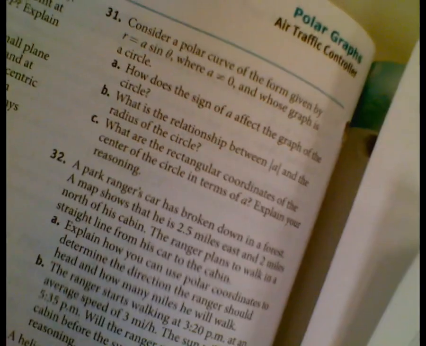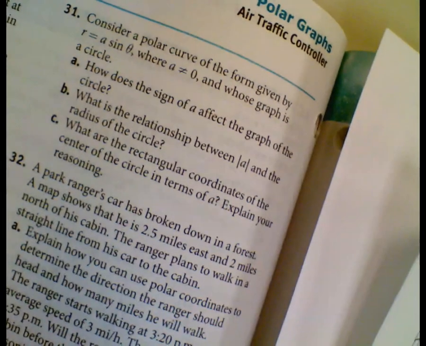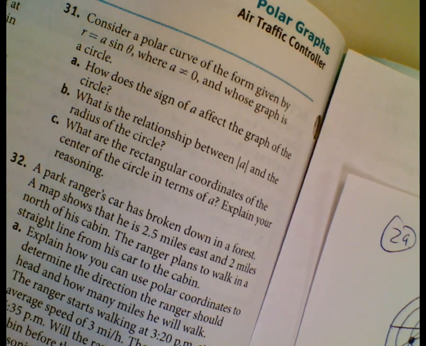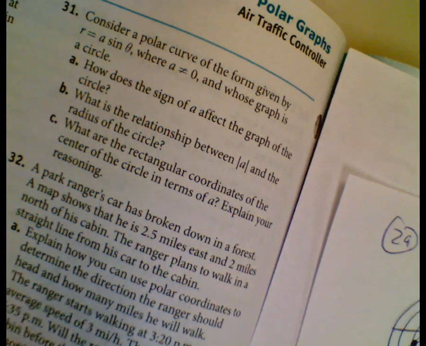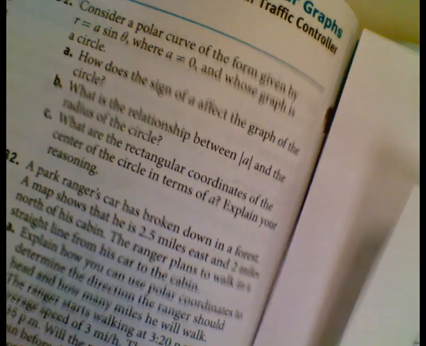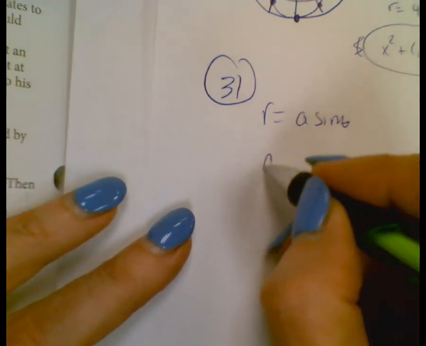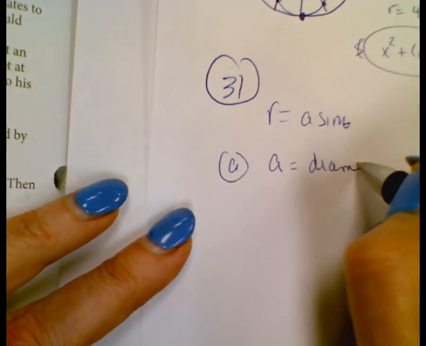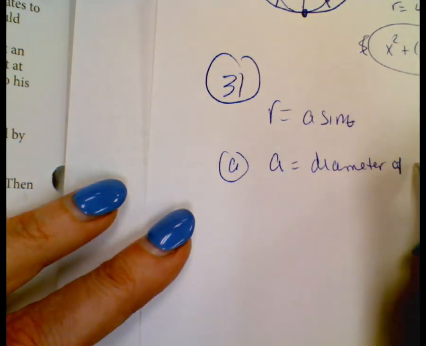So 31. Consider a polar form of the curve given by r equals a sine theta, where a cannot equal 0, and whose graph is a circle. How does the sign of a affect the graph of the circle? So we did a few of these. So a, this is a. a is the diameter of the circle.